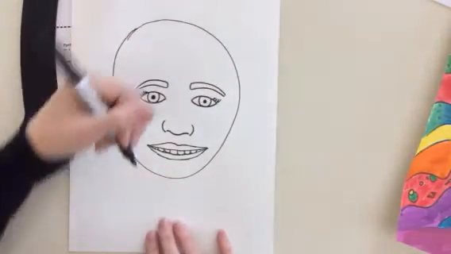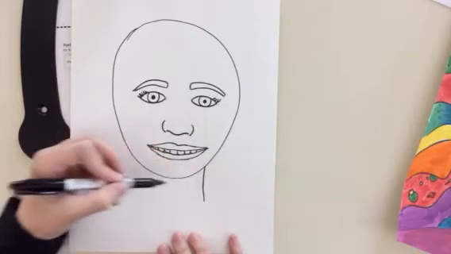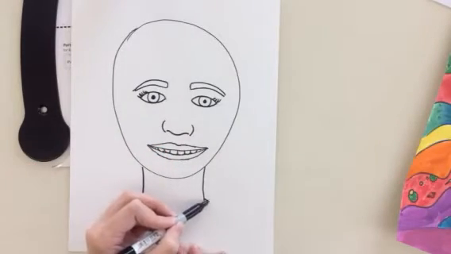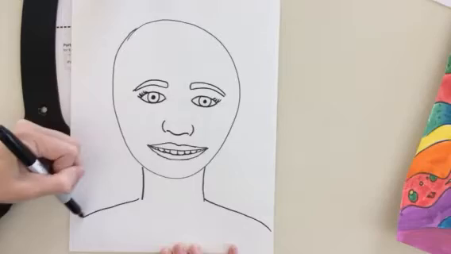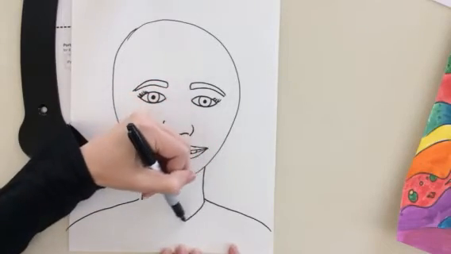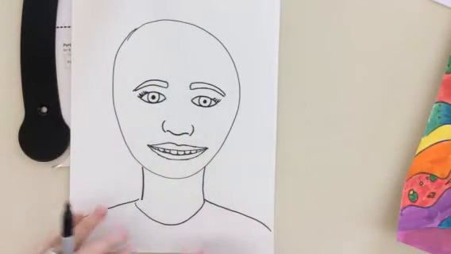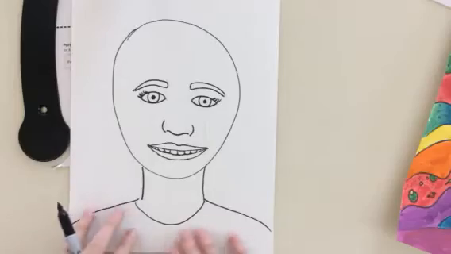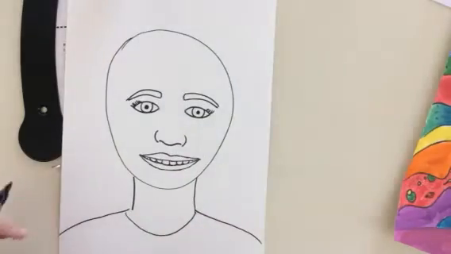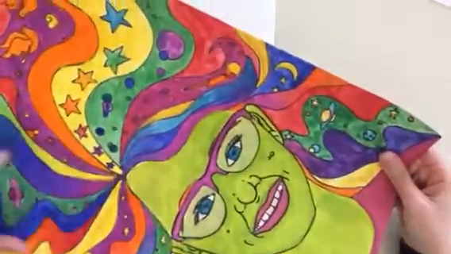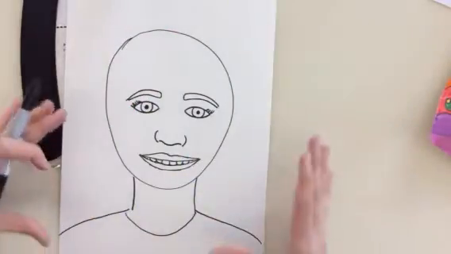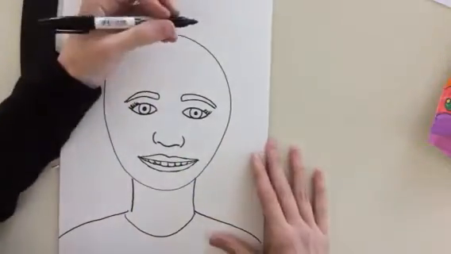Now, we want to do our neck, our shoulders, coming down, and then you could do a line for a collar or shirt, anything. If you're going to put something on your shirt, don't get too crazy with logos or anything because it's distracting from the other cool stuff that we're going to have in the picture. We want this to be abstract, somewhat reduced.